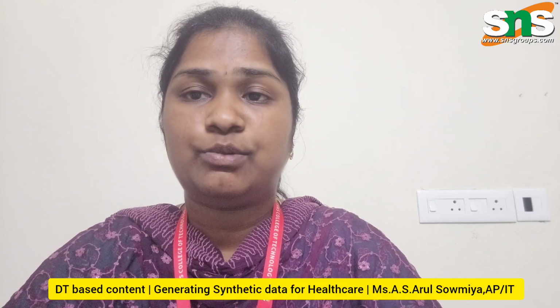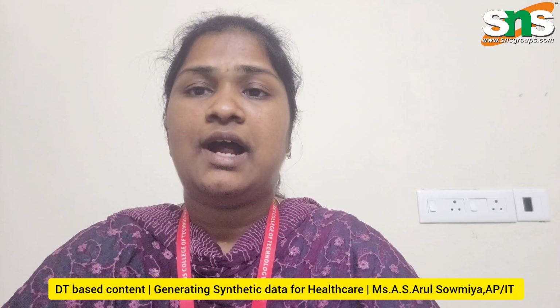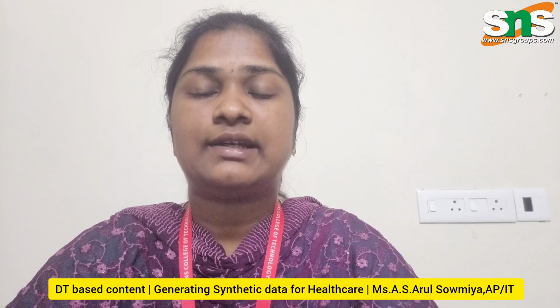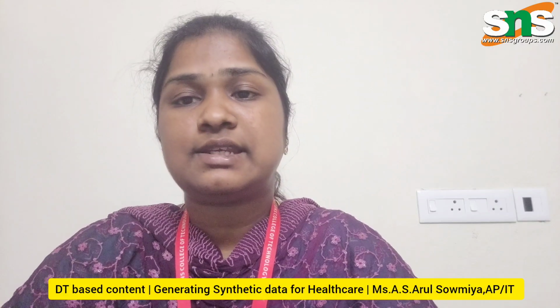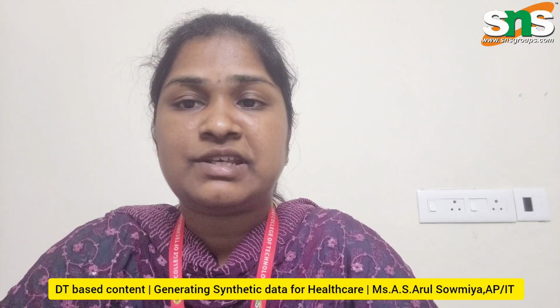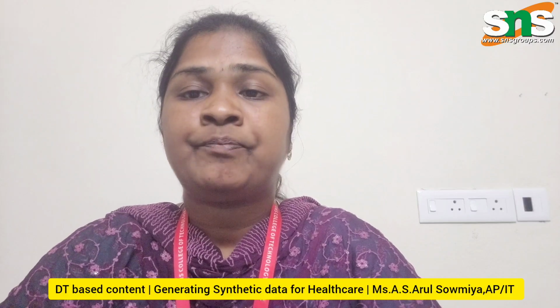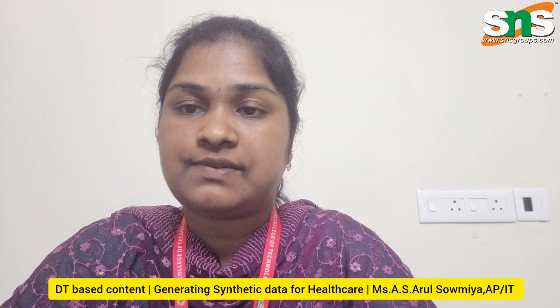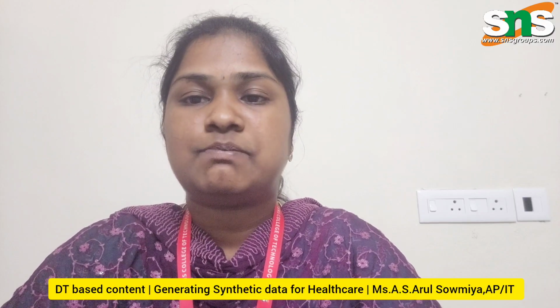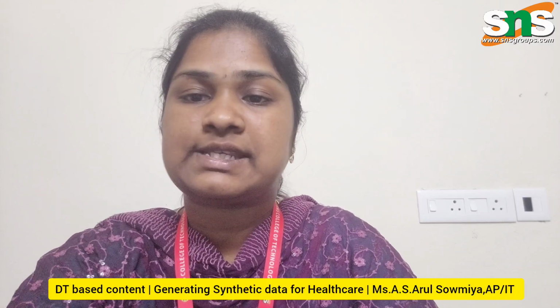This data is extremely valuable for developing new medicines, improving diagnosis systems, and training artificial intelligence models. However, using real patient data comes with serious challenges. Patient information is private and protected by strict privacy laws. Hospitals cannot easily share real patient records with researchers, because it may expose sensitive personal information.